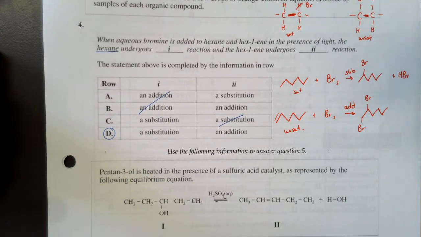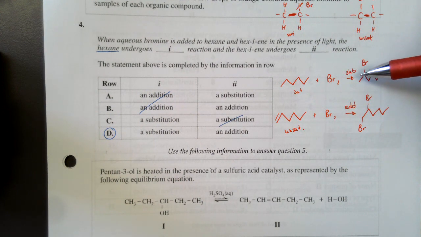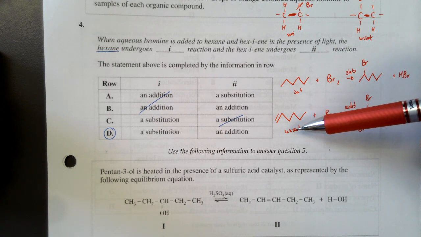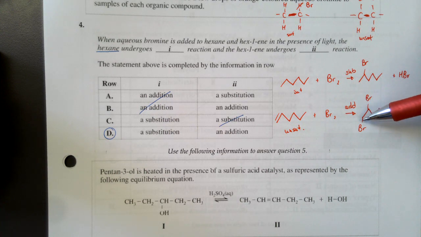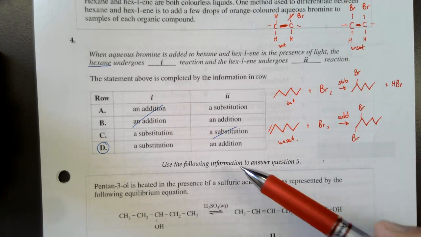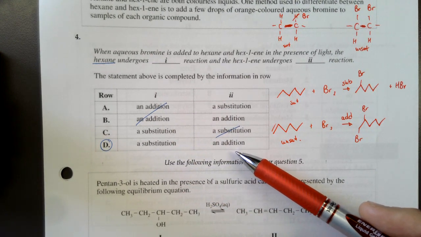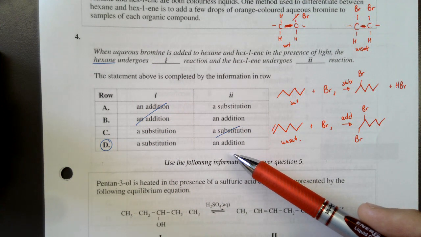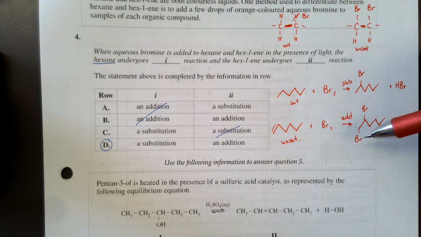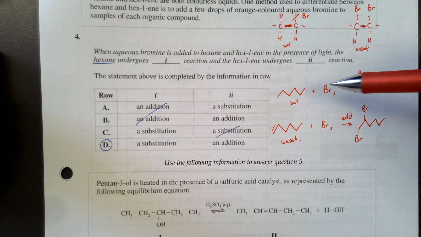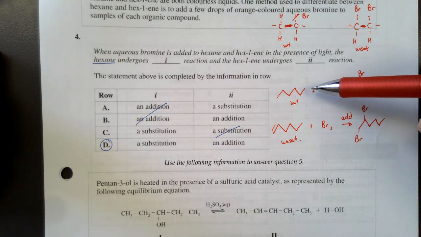So what we should see here then, when we add Br2 to each of these cases is, saturated, substitution, we get all of these isomers and HBr. Unsaturated, bromine will add at either side of that double bond, and we'll have an addition. So what we're looking for here for the best answer is adding to saturated is substitution and unsaturated is an addition.